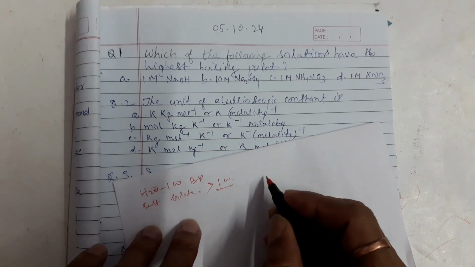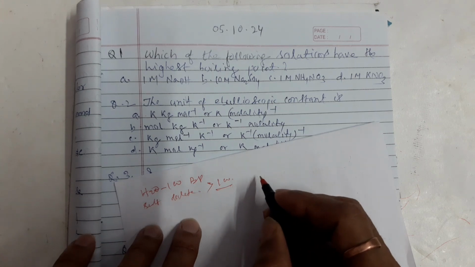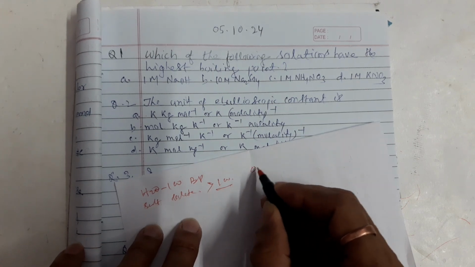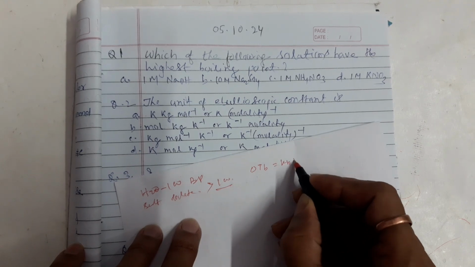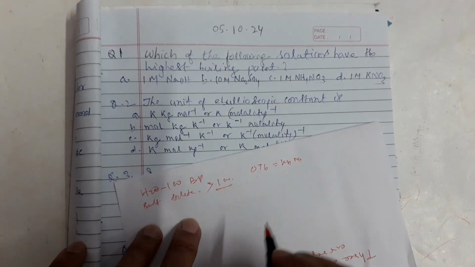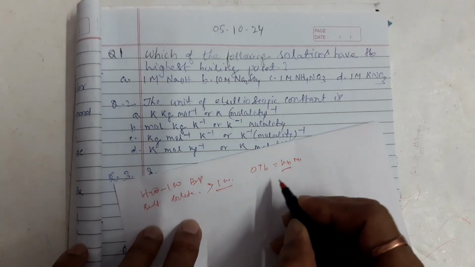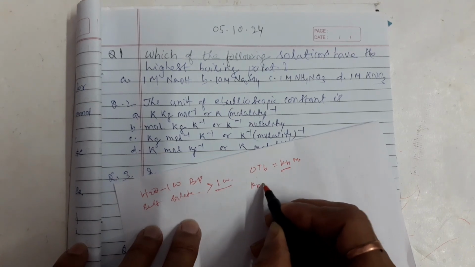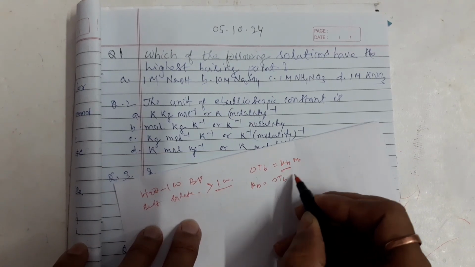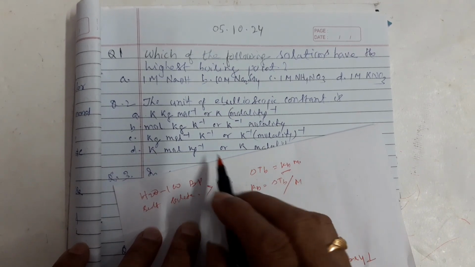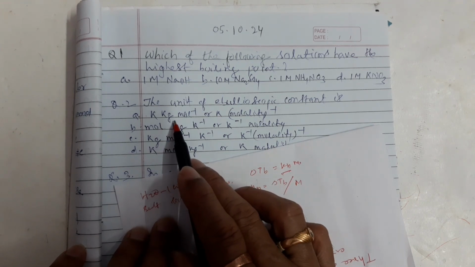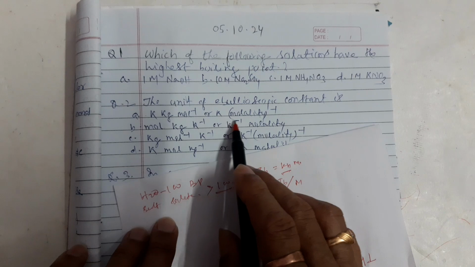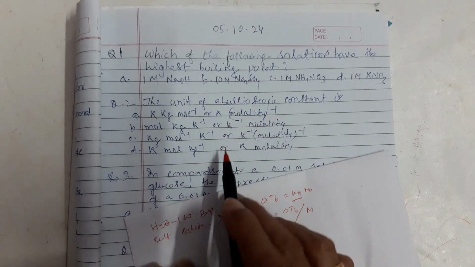So the relation is delta Tb, the boiling point elevation, is equal to Kb times m, the molality. So Kb is your ebullioscopic constant. So Kb is equal to delta Tb divided by molality. So choice A is the correct answer: K kg mole inverse, or K molality inverse.